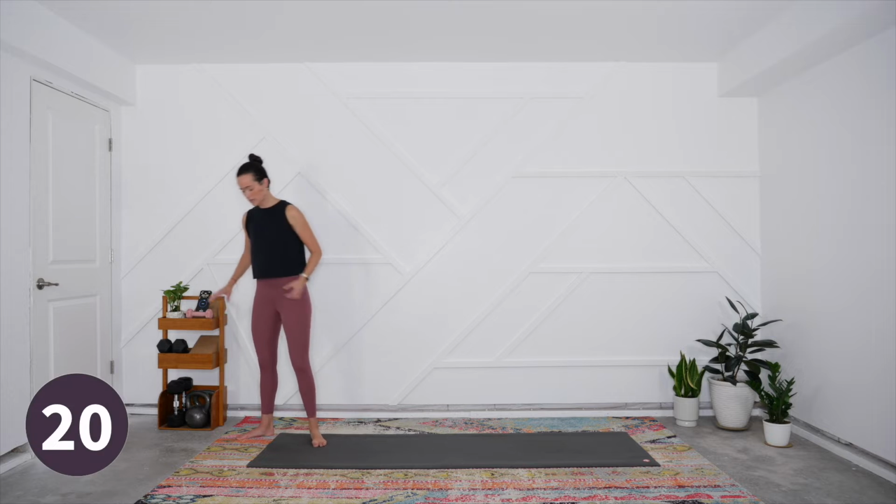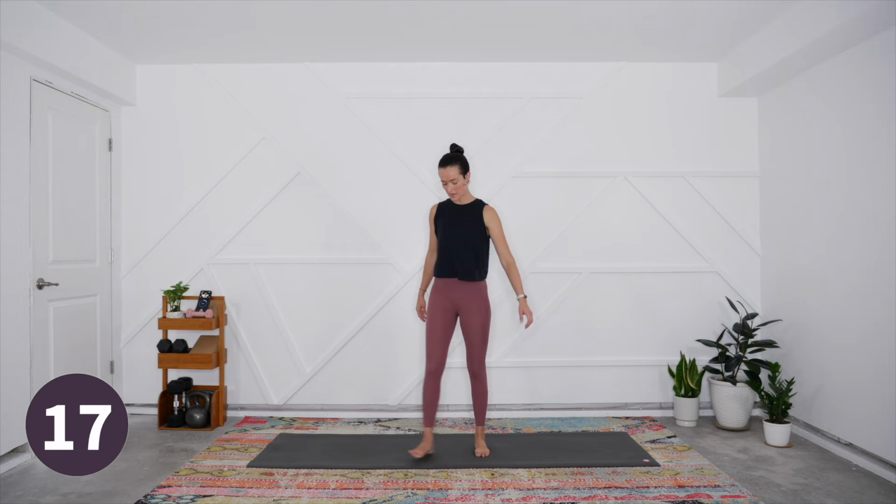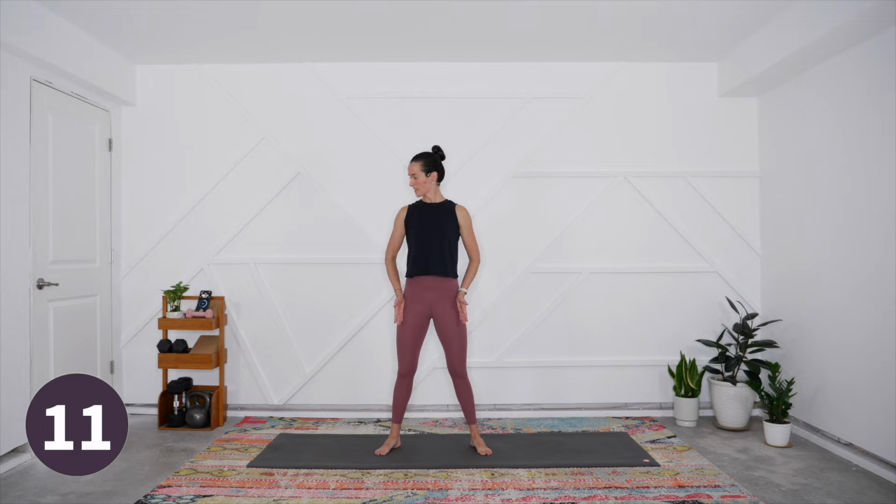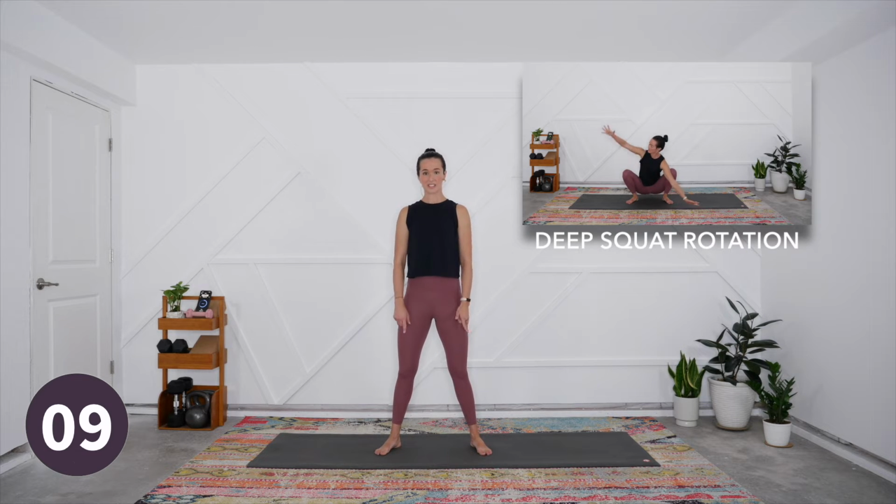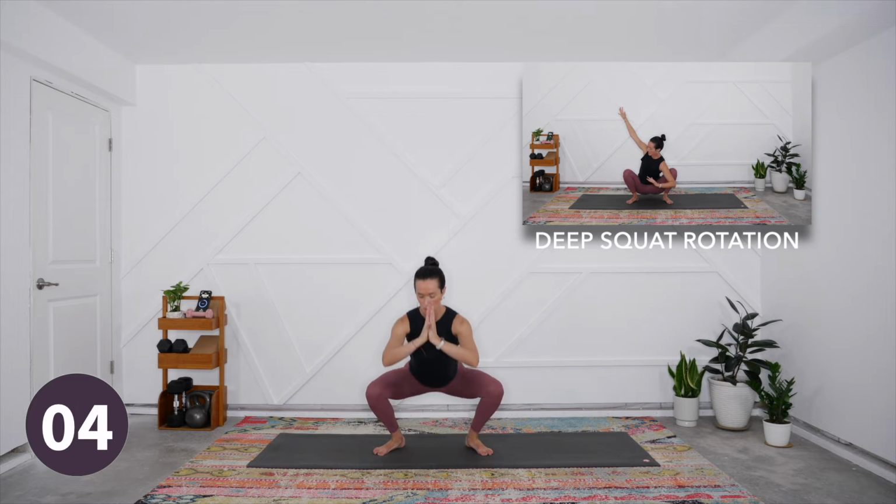We have about 20 seconds to get ready for our first movement pattern. We're just coming into a deep squat with a rotation. For this one, I want you to let your stance be pretty generous. So you're wider than hips width distance. Your toes can turn slightly out. I want you to keep your spine nice and upright. We're going to lower down into that deep squat.